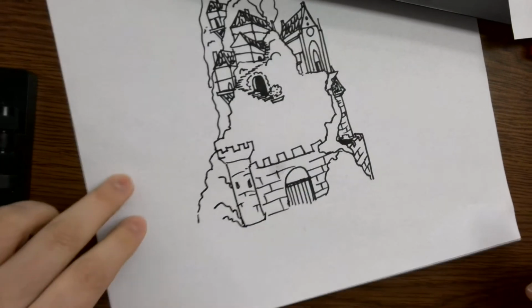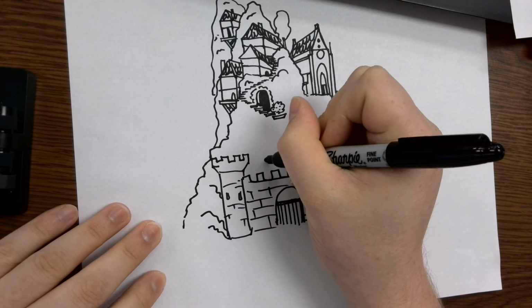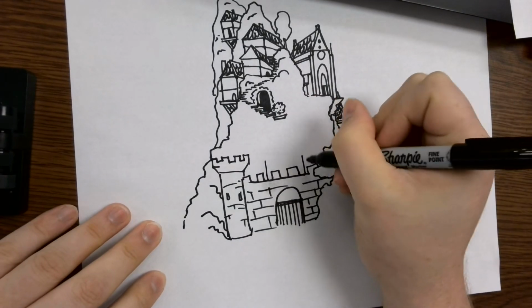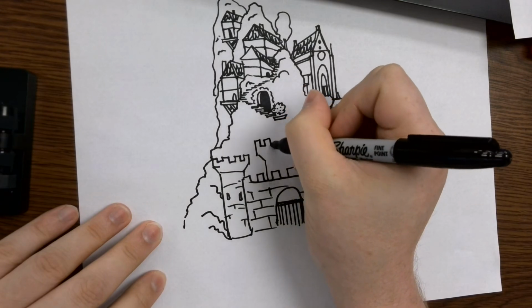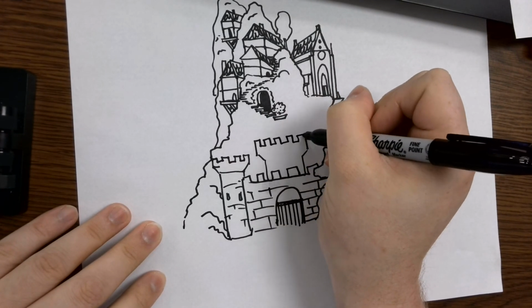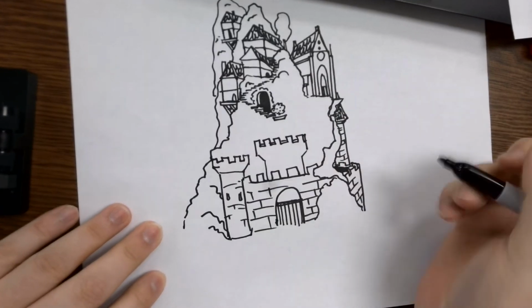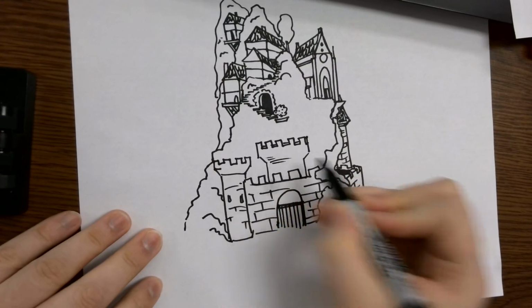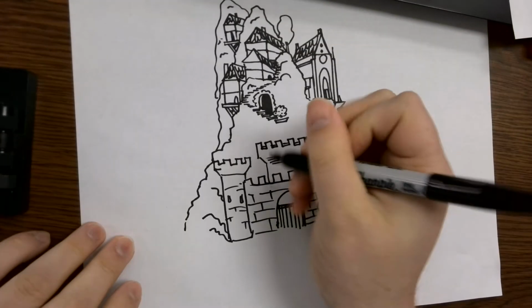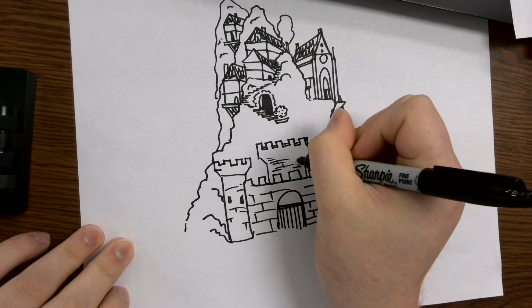Just the same kind of crunchy lines I got before. Maybe a big keep tower here in the middle. Put a little line behind that so it looks a little 3D. Some of my lines there. Just gonna make these brick lines a little smaller.